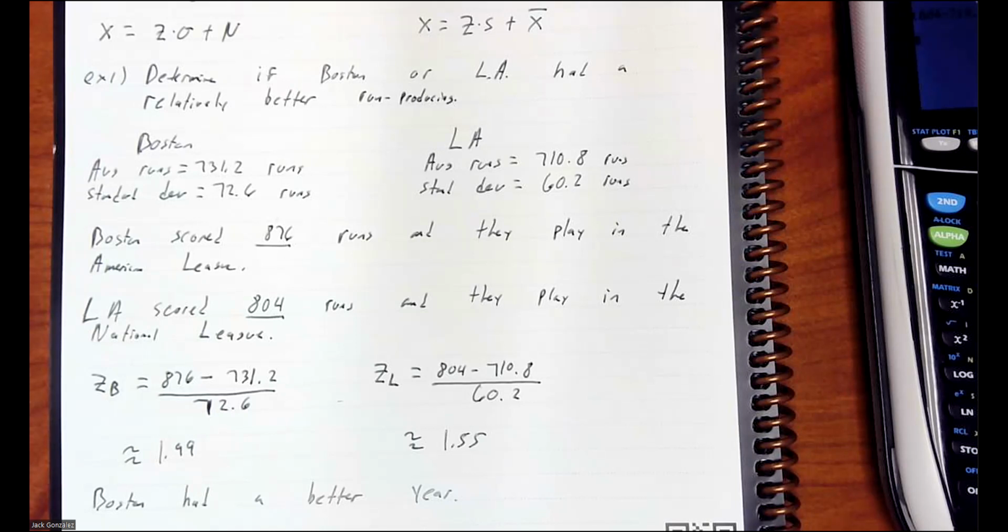All right. Let's talk about percentiles then. I'll turn the page in just a moment.